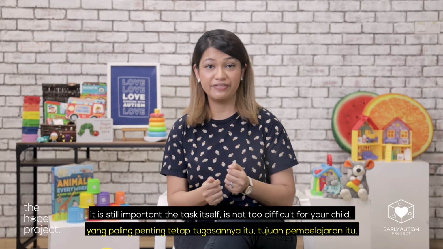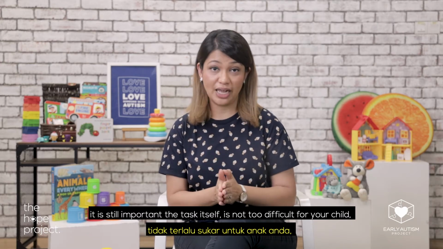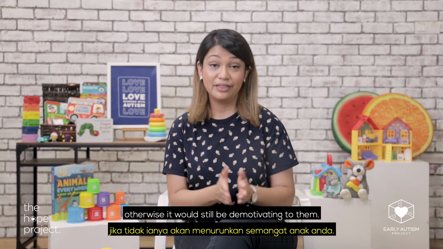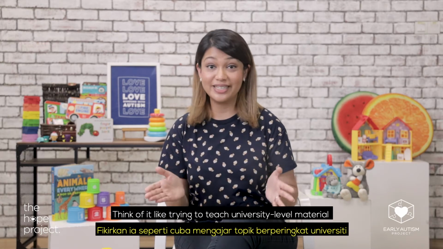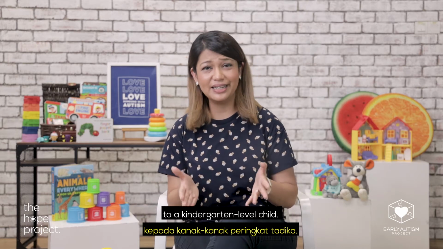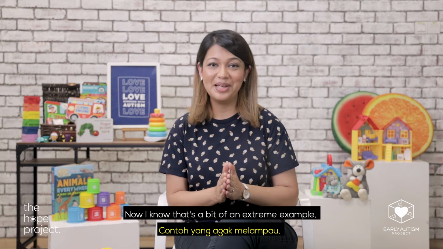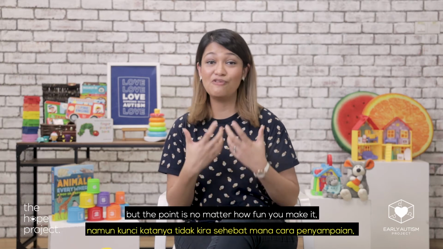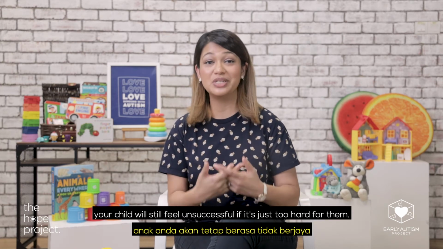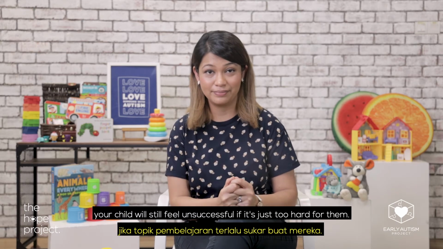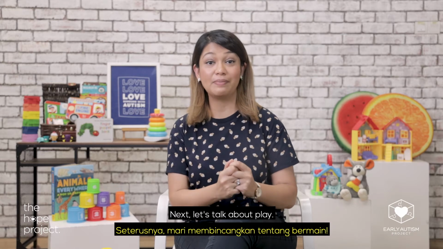Do keep in mind though, no matter how fun a lesson is, it is still important that the task itself is not too difficult for your child. Otherwise, it would still be demotivating to them. Think of it like trying to teach university-level material to a kindergarten-level child. Now, I know that's a bit of an extreme example, but the point is no matter how fun you make it, your child will still feel unsuccessful if it's just too hard for them. Next, let's talk about play.